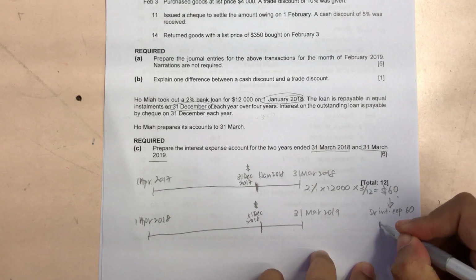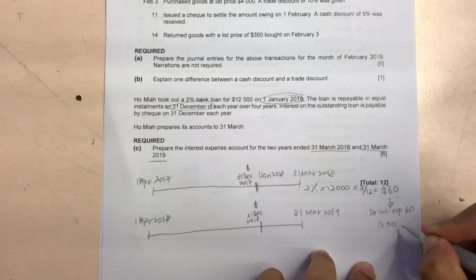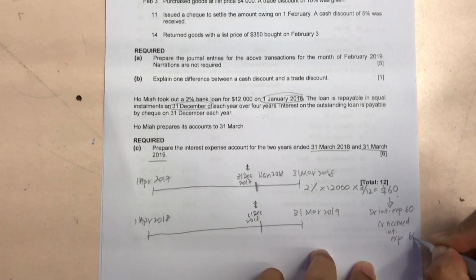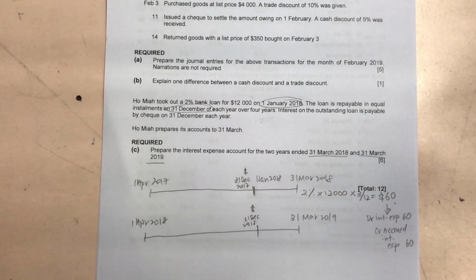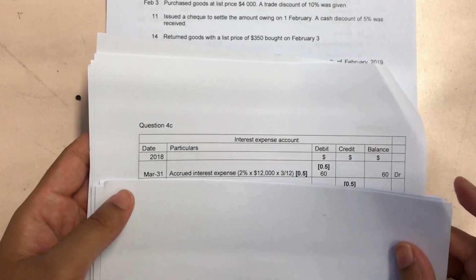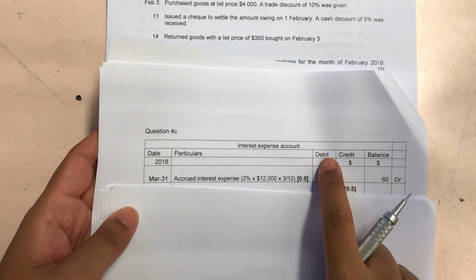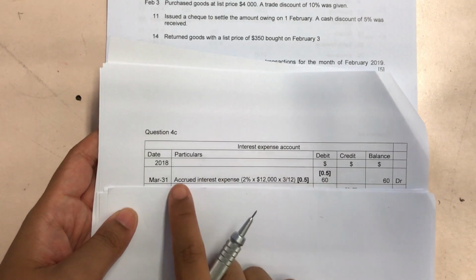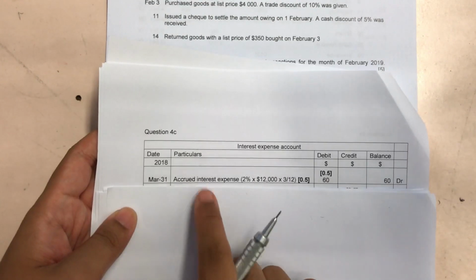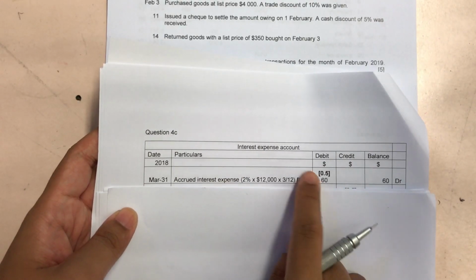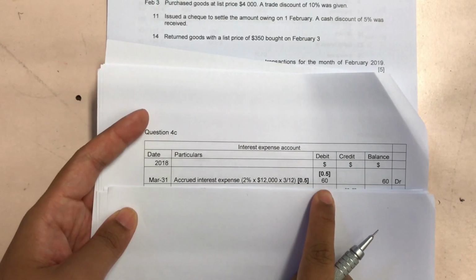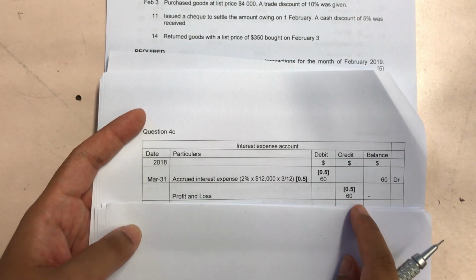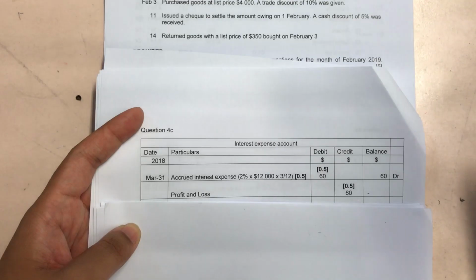So what we will do is we will credit our accrued interest expense $60, right? That's why when you open up your interest expense account, you will debit your interest expense account. Yes, your interest expense account has to increase by $60. However, you have to credit your accrued interest expense. Okay, and then of course show workings on how you got $60. Transfer this $60 to the profit and loss. So you're done for the first year.